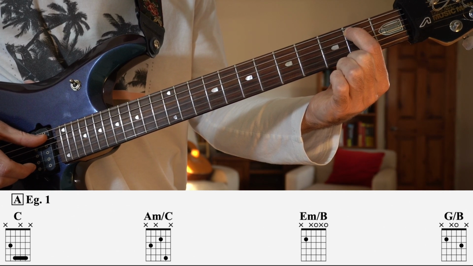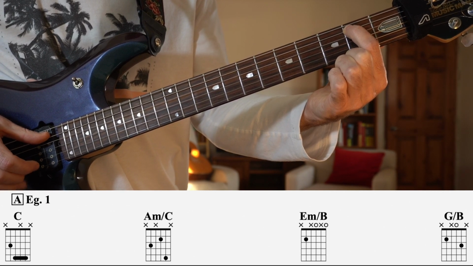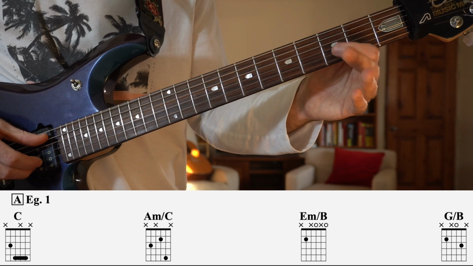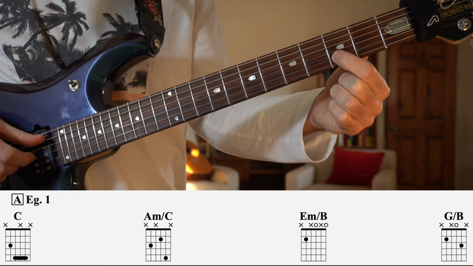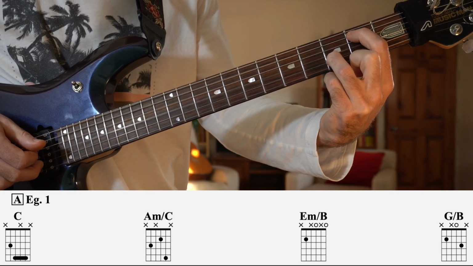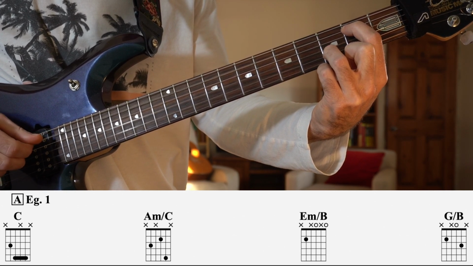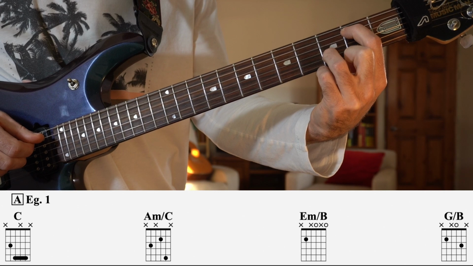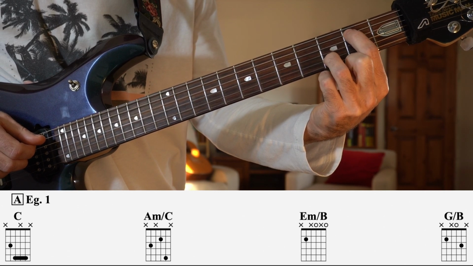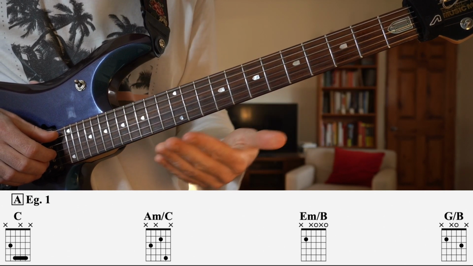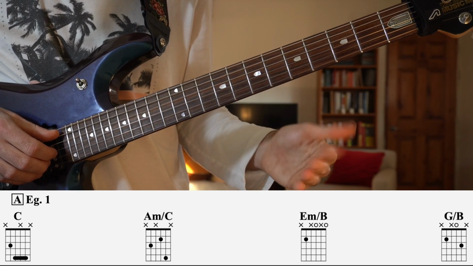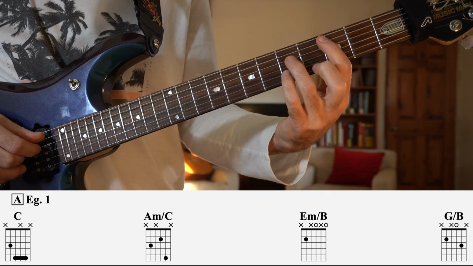Well, there's no E, but there is a D, so E can fall down to D here, and I get this shape. B, G, D. It's a G chord, but B is in the bass, which is what the chord name is indicating when it says G/B. So here's the whole progression together one more time.